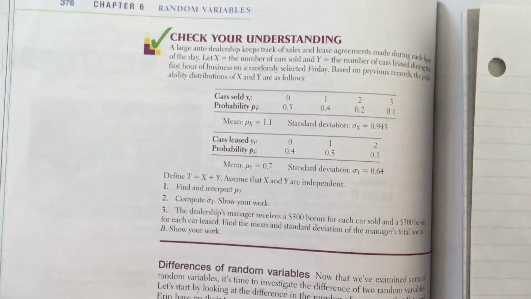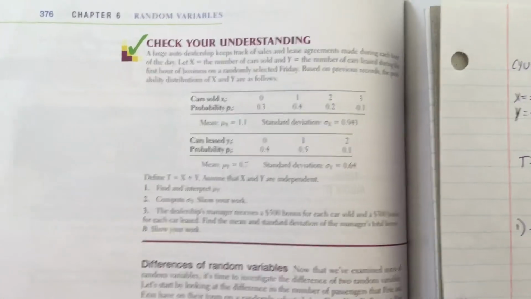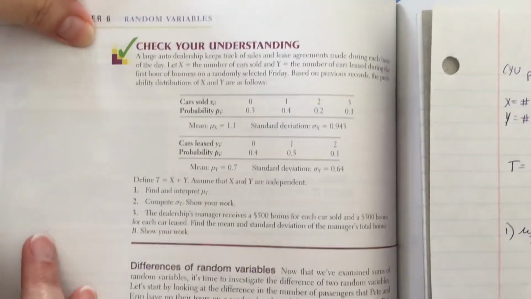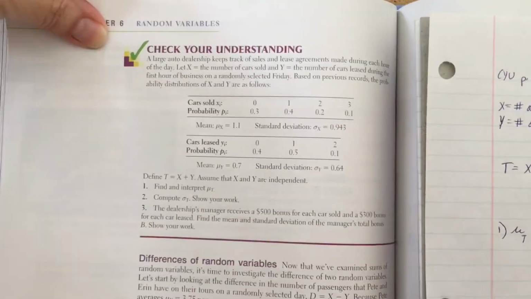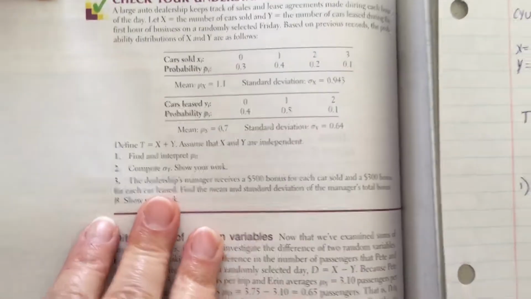Okay, guys, we'll do the check your understanding on page 376. A large auto dealership keeps track of sales and lease agreements made during each hour of the day. Let X be the number of cars sold and Y be the number of cars leased during the first hour of business on a randomly selected Friday. Based on previous records, the probability distribution of X and Y are as follows.